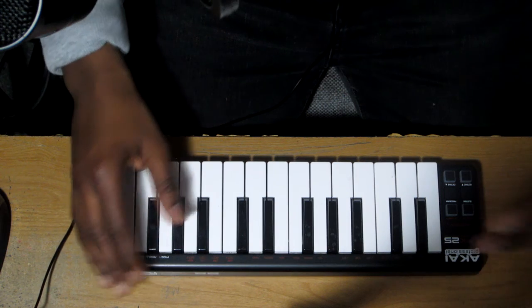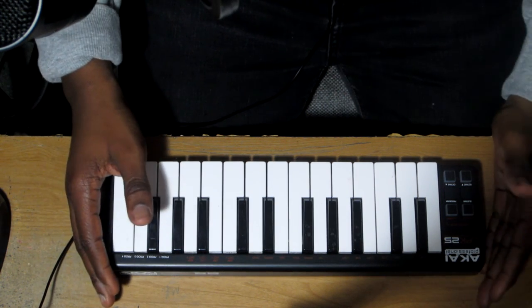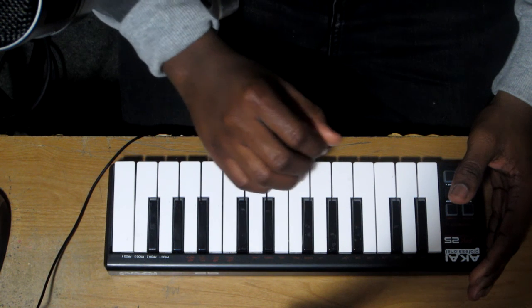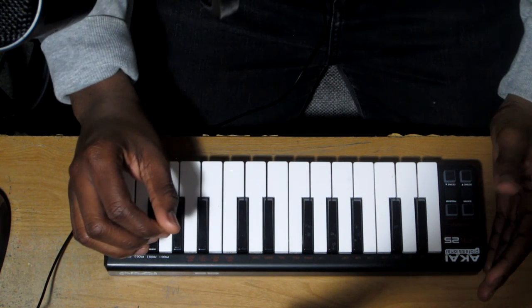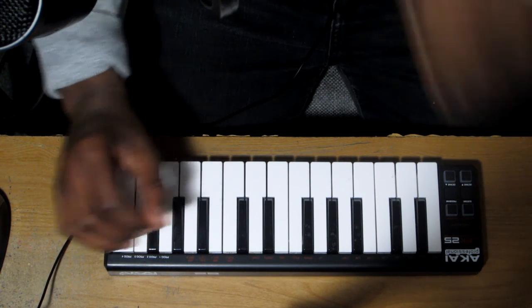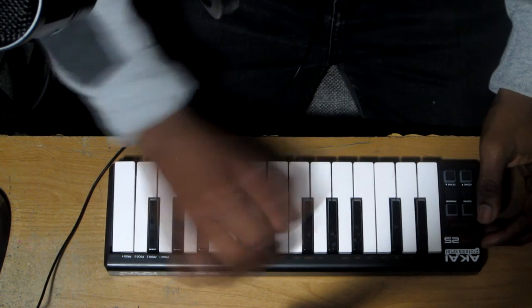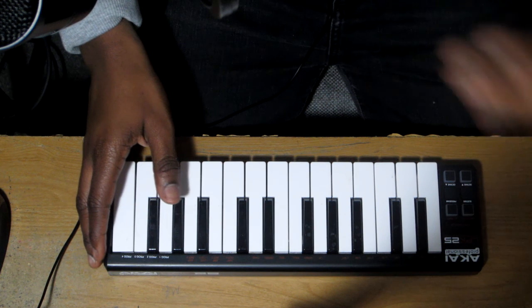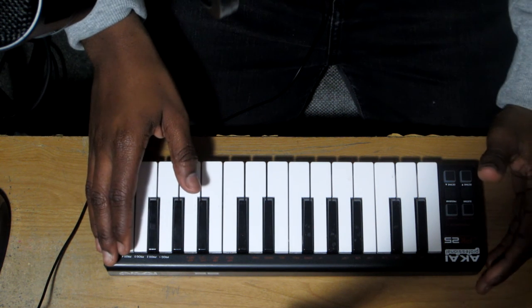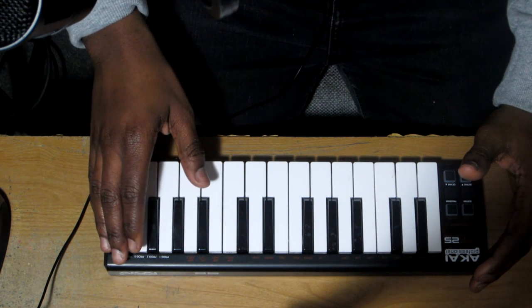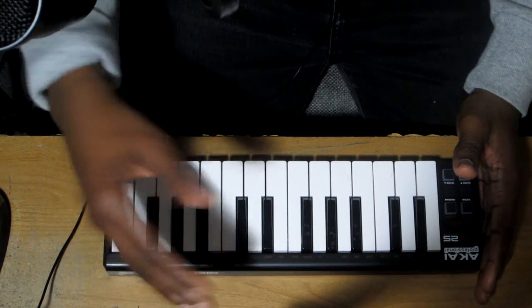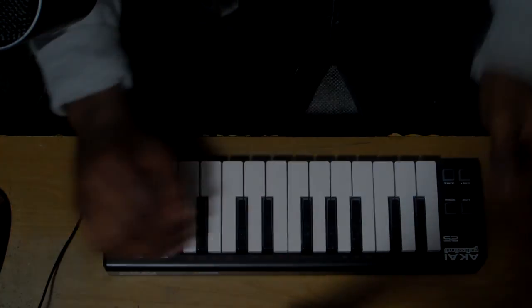Feel free to take out a colored pencil and color in the keys that you thought were consonant with blue, and color in the keys that you thought were dissonant with red.